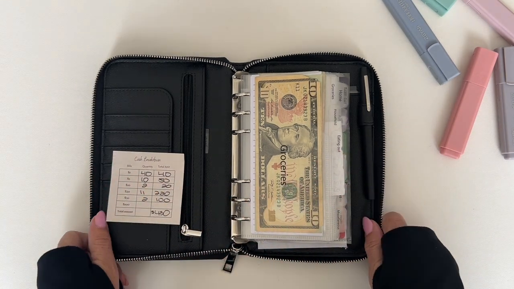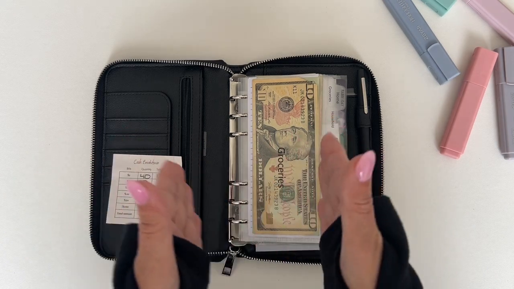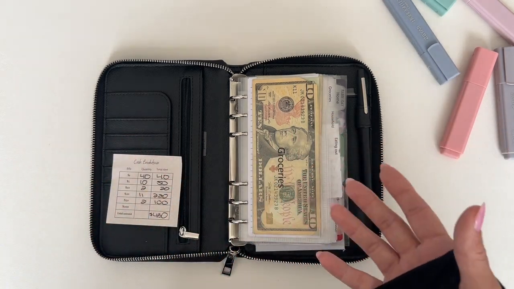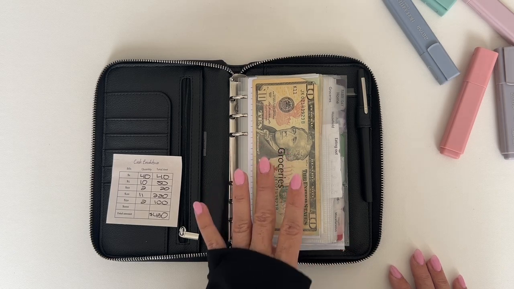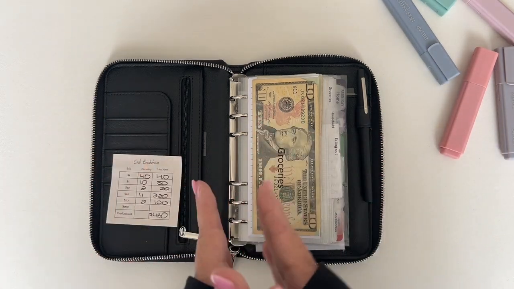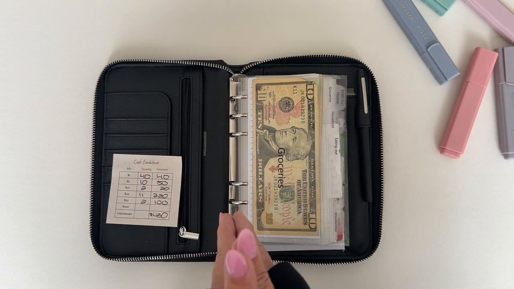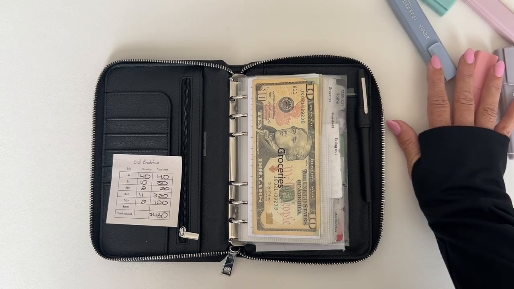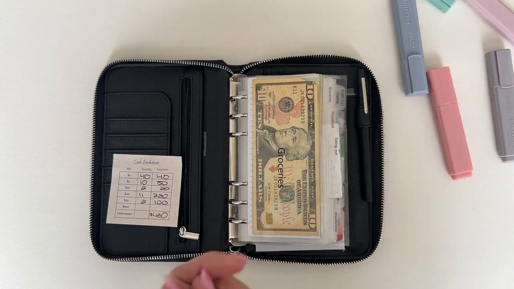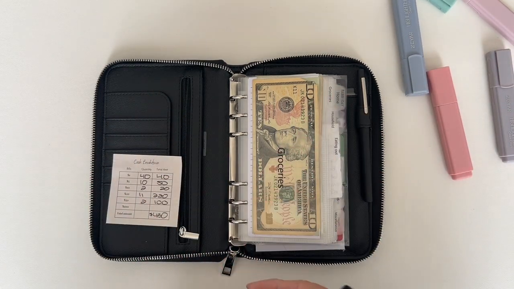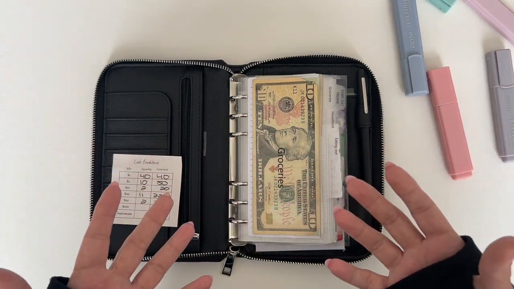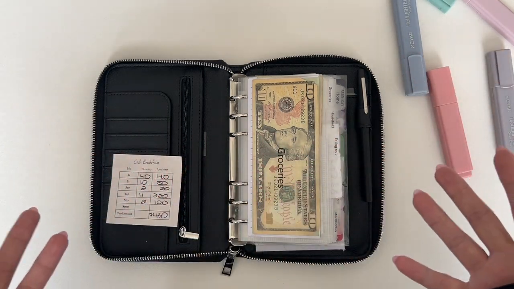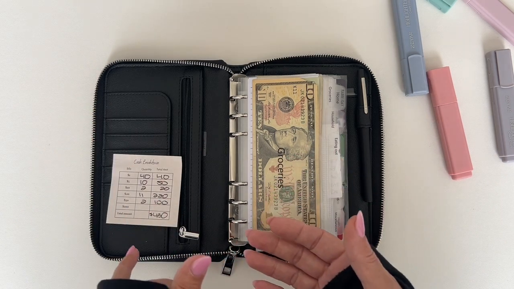So let's just say that you're brand new at cash envelopes and you're like, I really don't know how much I need to take out of the bank to even do this. Okay, here we go. That's why I always recommend the highlighter method. That's why I have these highlighters out right here. The highlighter method is for you to understand, so you can finally see how much you're actually spending in all of these areas. And chances are you're not tracking them in a budget planner.